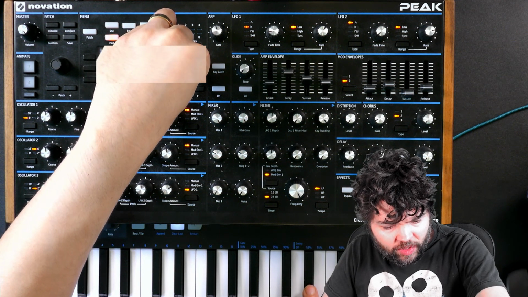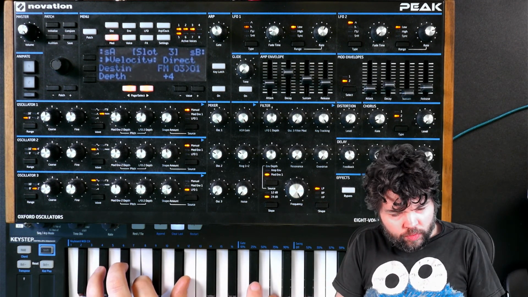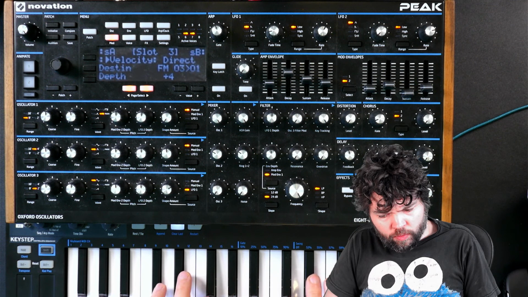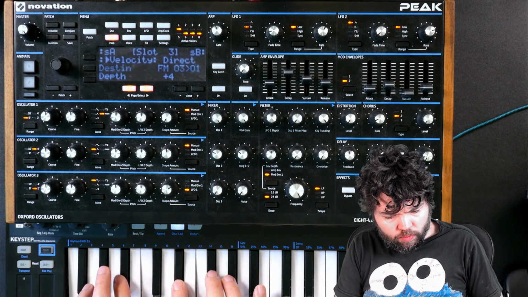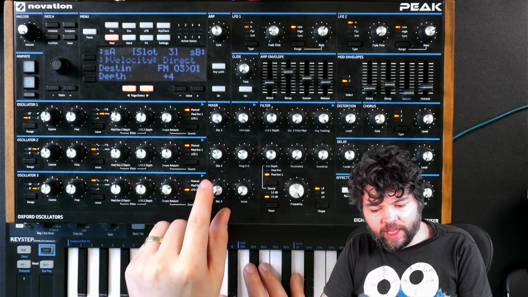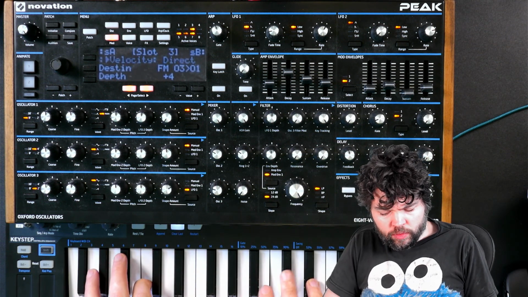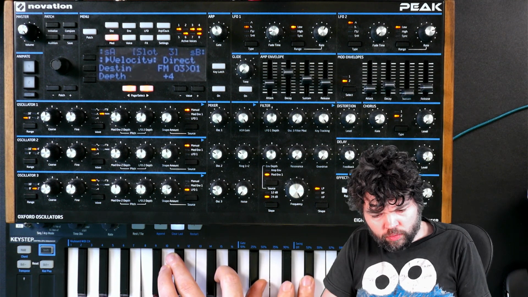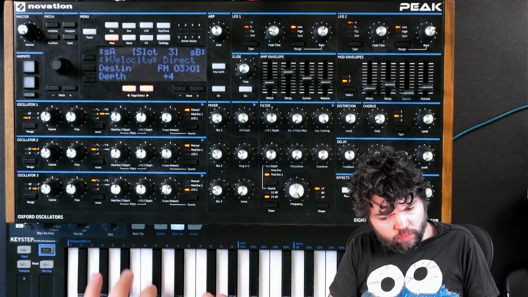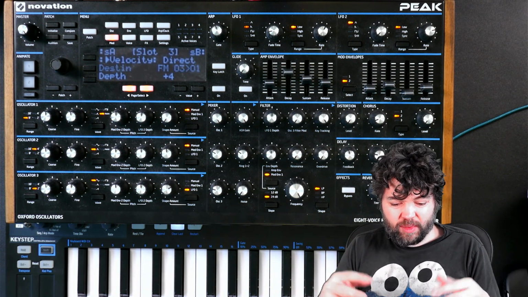Okay, so let's make this a little velocity sensitive. Okay, so I think that's interesting. I might try and bring in a little of this raw oscillator sound. Okay, so I think what we've achieved here is a sound which is reasonably interesting.